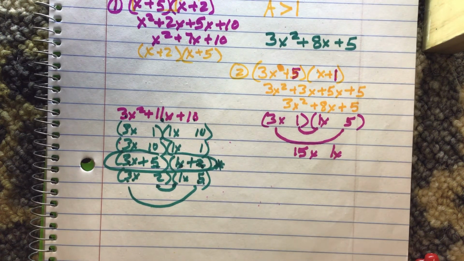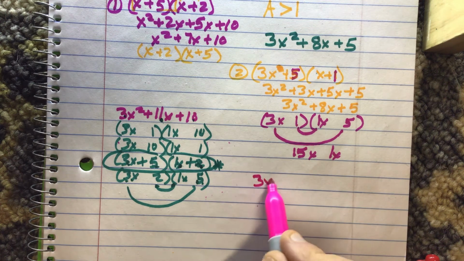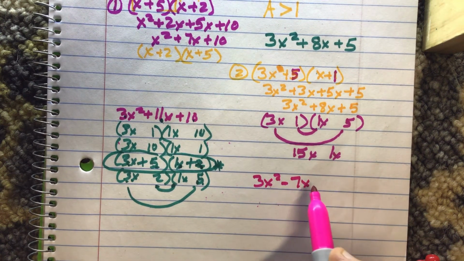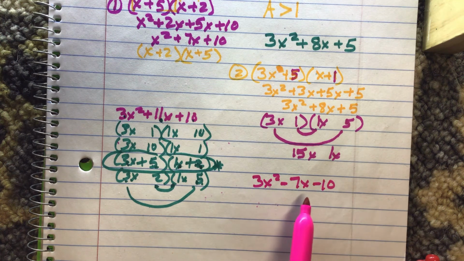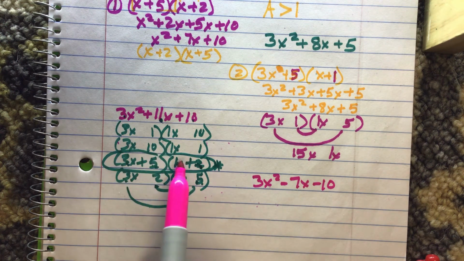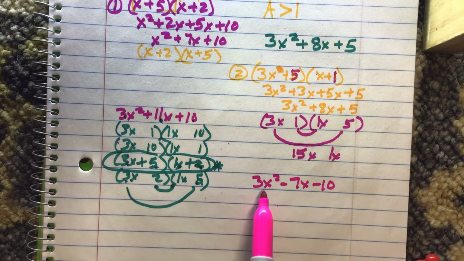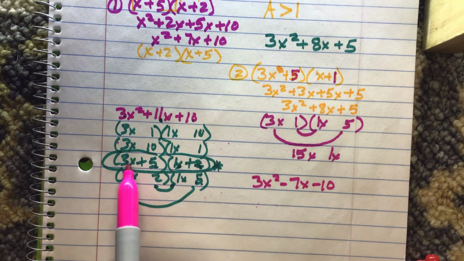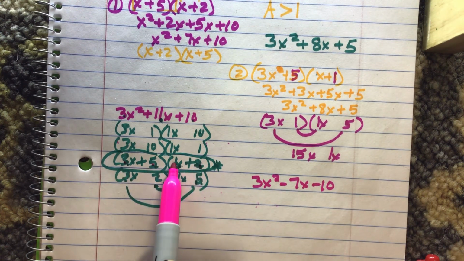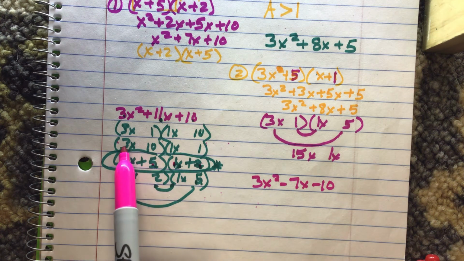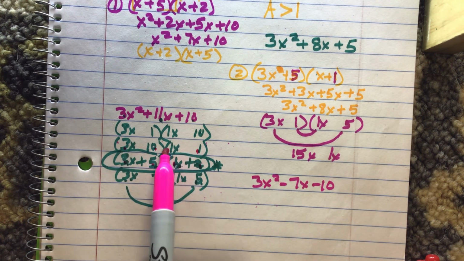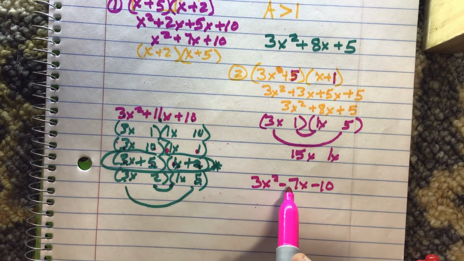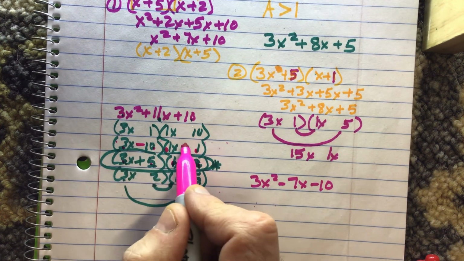Okay, let me do one more example using similar numbers. I'll use 3x squared minus 7x minus 10. Again, I can look at the same example here, because all of these make 3x squared and all of these combinations make 10. We're looking for this 7 here. This one we said was 6 and 5. That won't make 7. This one was 3 times 1 is 3 and 10 times 1 is 10. So a 3 and a 10 can make 7 as long as I have the right signs. Because I want negative 7 in the middle, let's try this.